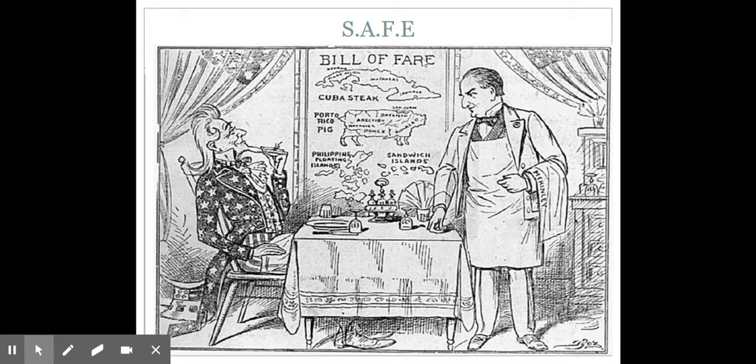The bill of fare, that's our menu. And what's on the menu? Well, it looks like you can have a Cuba steak, you can have Puerto Rico pig, you can have the Sandwich Islands. All of these things are being served up by our waiter, who has McKinley on his cloth here. So, in a sense, the president of the United States is willing to hand over all of this to the American people if they want.